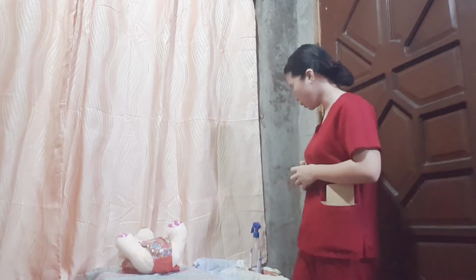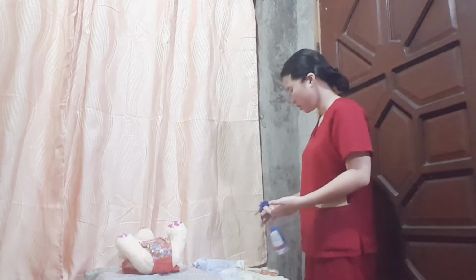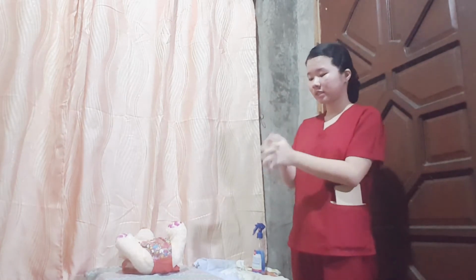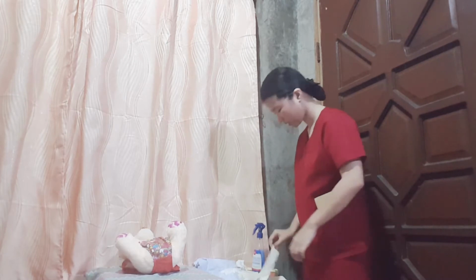This is to prevent the spread of microorganisms. And now, since I've already washed my hands, I am now going to apply alcohol-based hand rub and apply the gloves. We'll now use a double gloving technique.